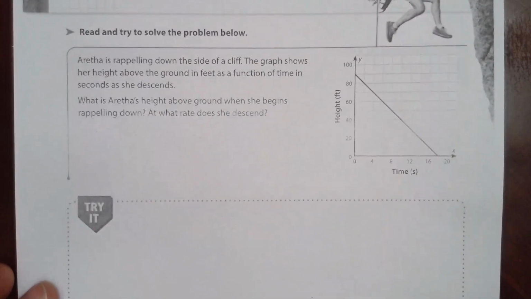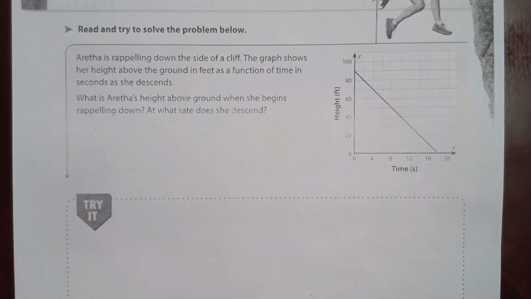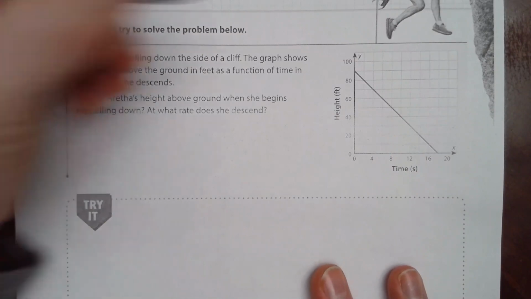Our problem today says Aretha is rappelling down the side of a cliff. The graph shows her height above the ground in feet as a function of time in seconds as she descends. The question is, what is Aretha's height above the ground when she begins rappelling down? And at what rate does she descend? I think a lot of this is going to be fairly easy for you because we've talked about some of this before. For instance, what's the height above the ground that she begins to rappel? We'll probably find that by finding the y-intercept, right?